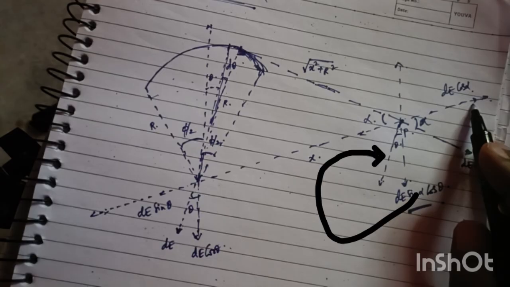You could ask, what about the other component dE sin alpha sin theta? It does not contribute to Ey, because the only thing which contributes is dE sin alpha cos theta. If I vary the element, that theta changes. In that direction only we took the total component. So to get the total y component, we should integrate dE sin alpha cos theta.